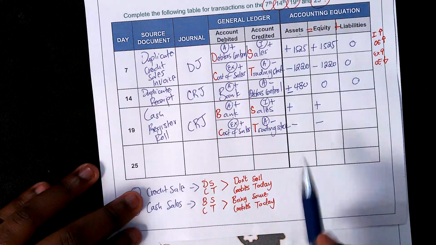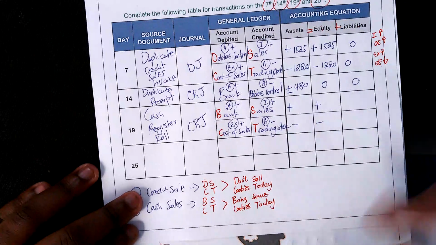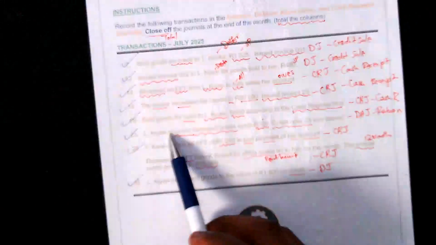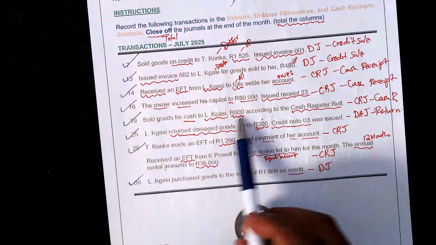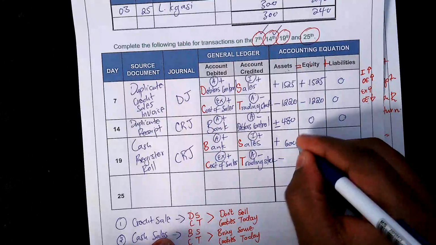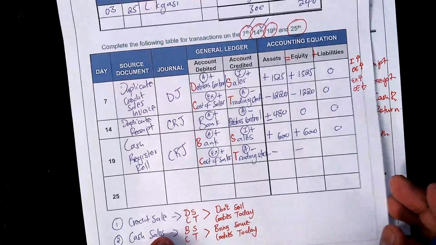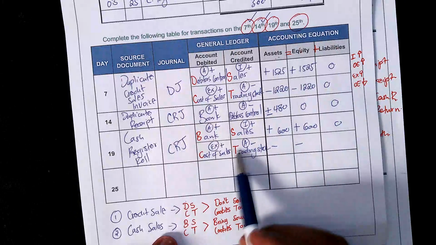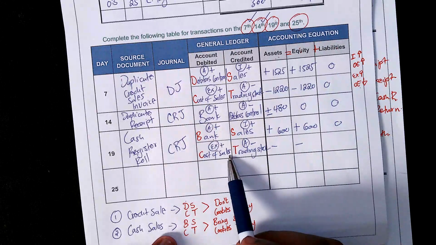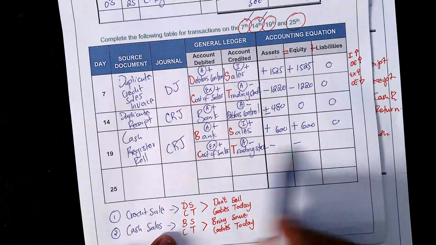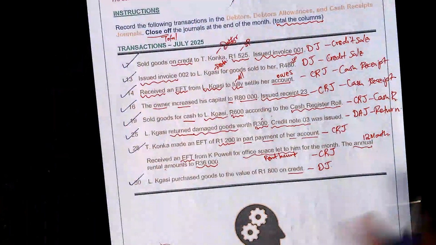And then how much did we receive into the bank account as our income from selling goods? 600. Okay, so 600 this side, 600 on the other side, no effect under liabilities. And then how much stock went out? What is the cost price of the stock that went out? We have already calculated the cost price.